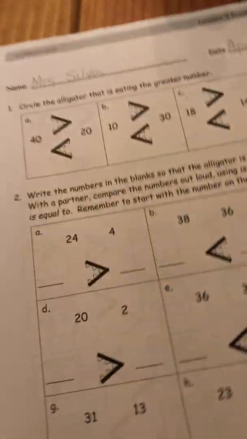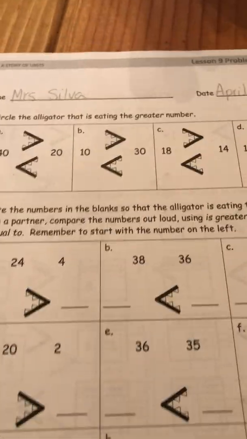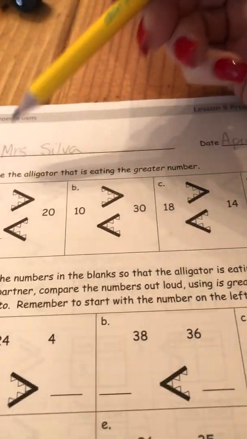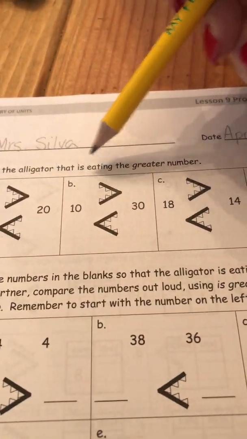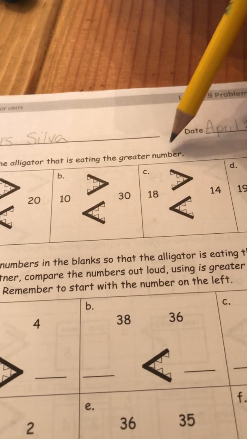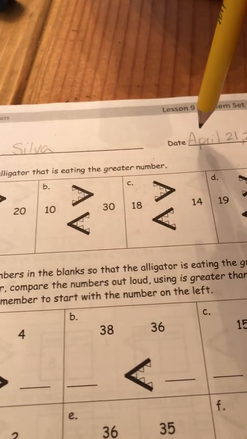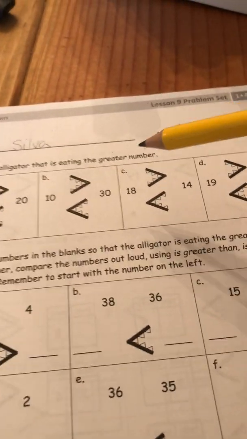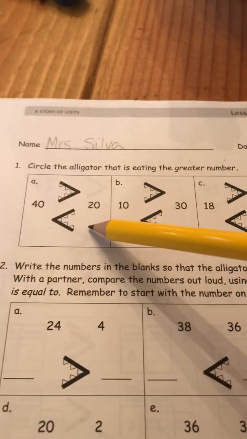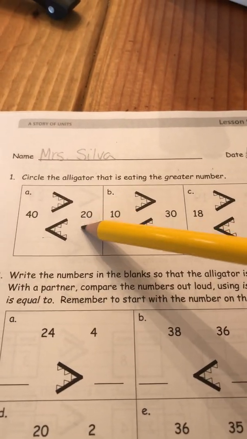We're going to start this morning with math. We are on lesson 9. And our math today, the directions say, circle the alligator that is eating the greater number. Oh, please remember your name on all your papers and the date. So my alligators don't have any eyeballs or anything.